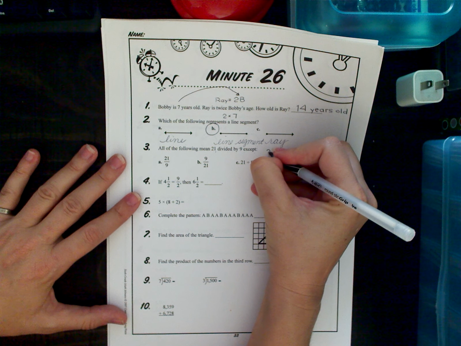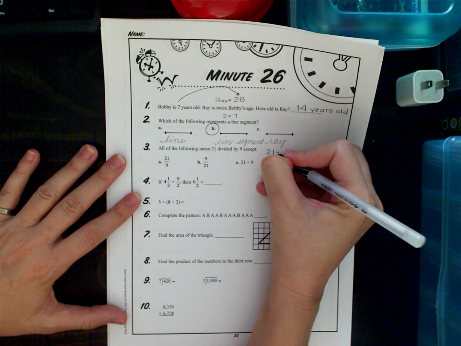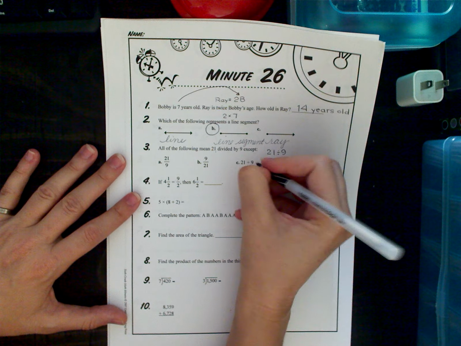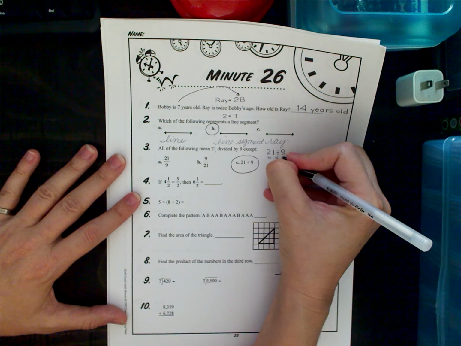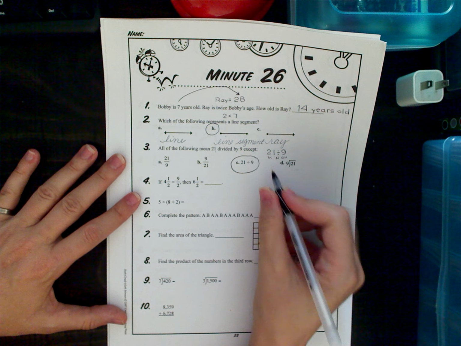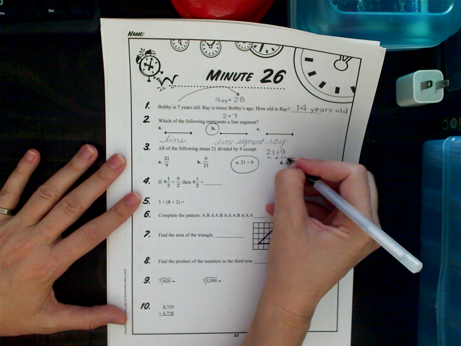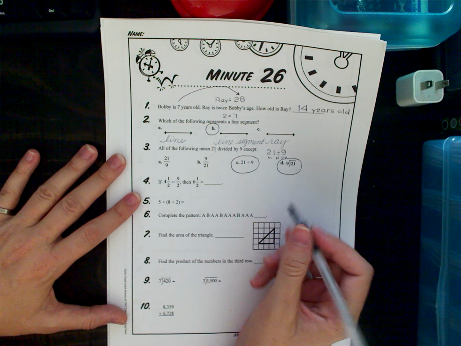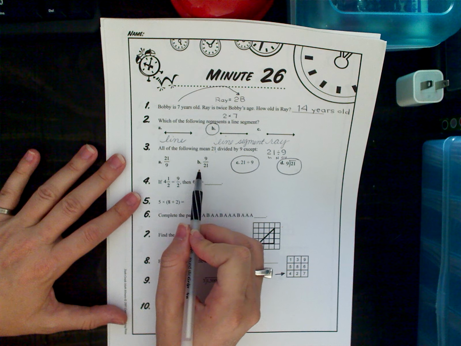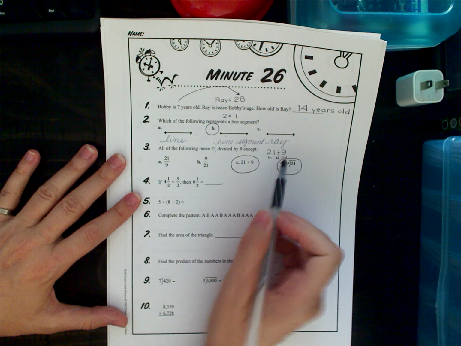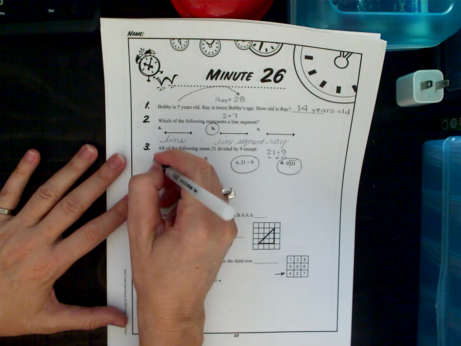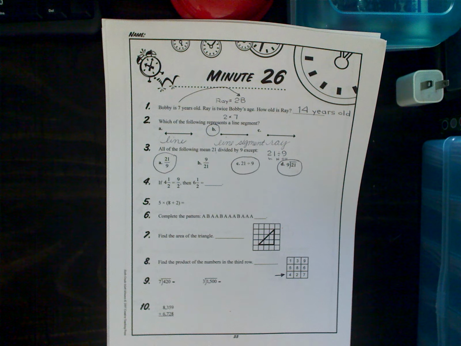Number 3, all of the following mean 21 divided by 9 except. So this is 21 divided by 9. So that is C. I have in, out. So 21 goes in, 9 goes out. So that's D. And then these two are both fractions. We just have to figure out which one is correct. 21 in, 9 out, in, out. So it is A.